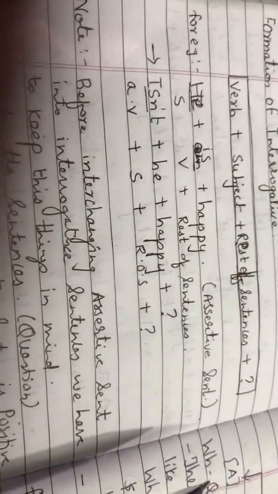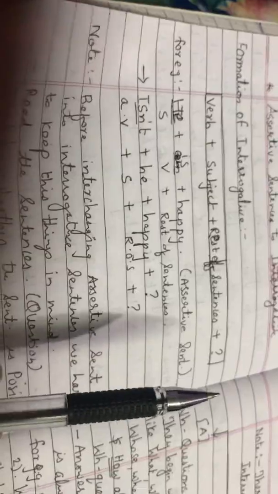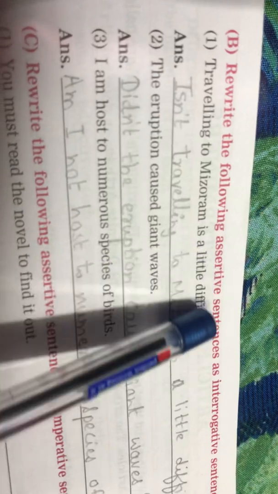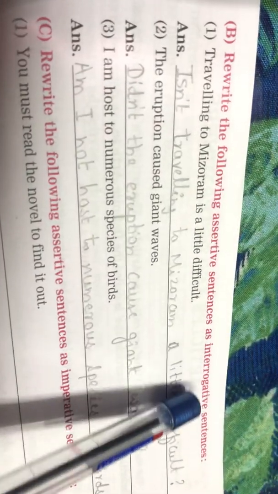So now we will see the exercise from the textbook. Grammar workbook, page number 7, B1. Rewrite the following assertive sentences as interrogative sentences.